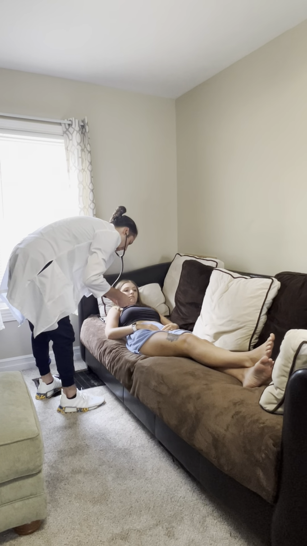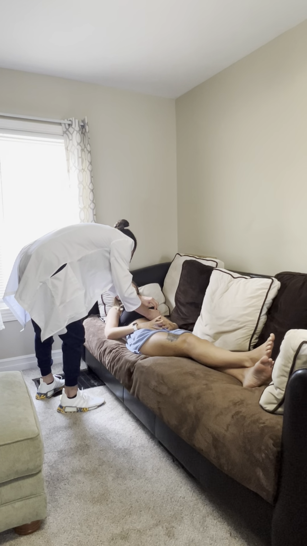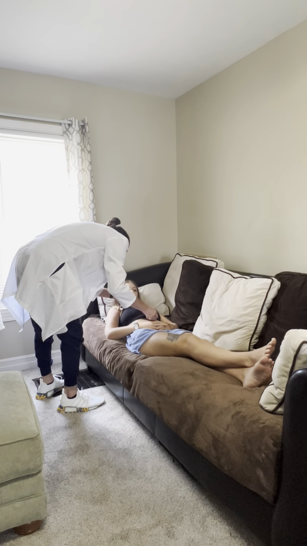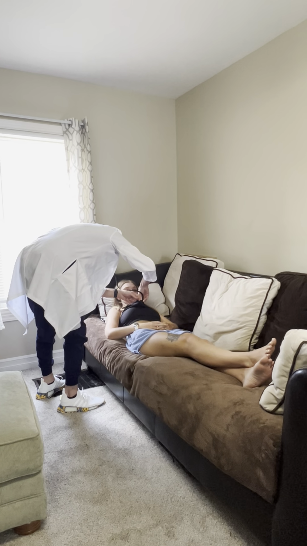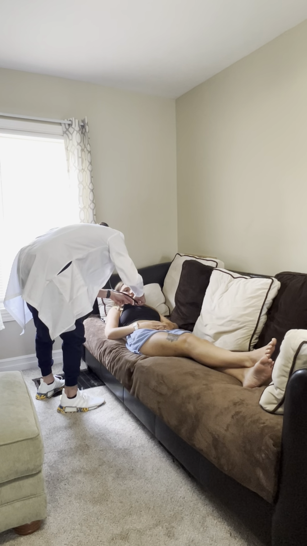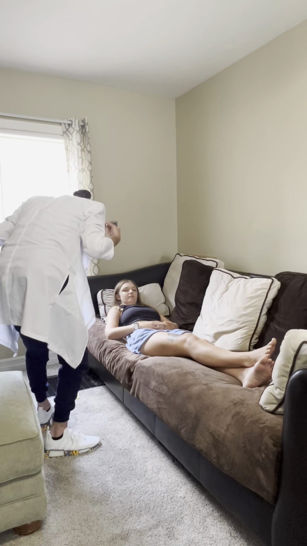I am now going to use the bell of my stethoscope and listen for murmurs, and I'm going to start at the mitral. I'm going to move up to the tricuspid, come down to Erb's, pulmonic, and aortic. Excellent. Okay, Abby, you are able to sit back up now.